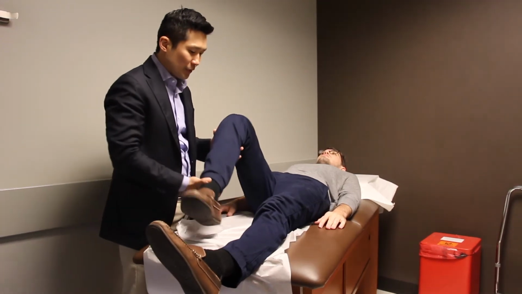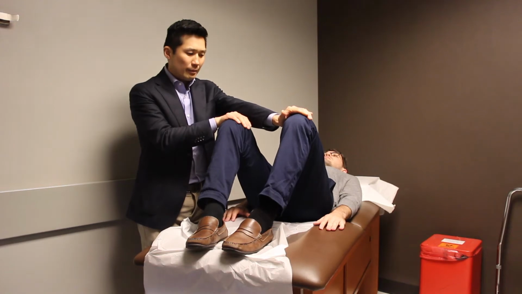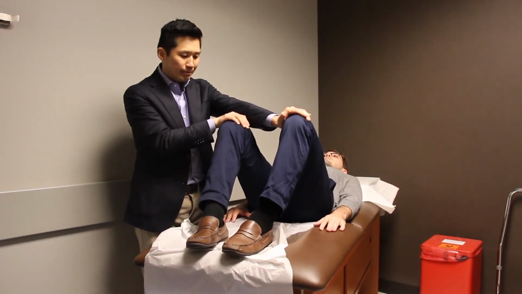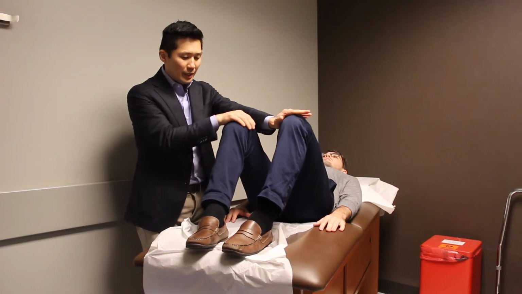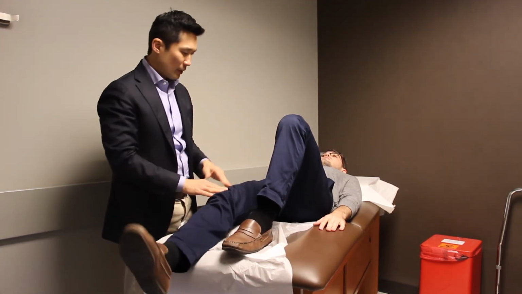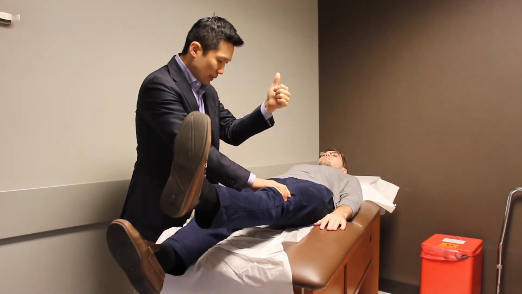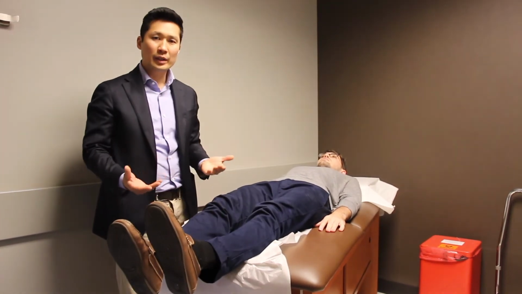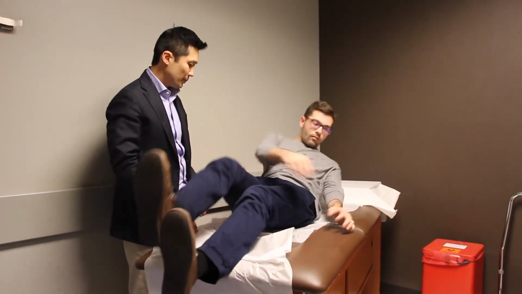We'll also do a strength assessment, so we'll have them bring both knees up. We'll have them abduct against manual testing, abduction, adduction, and then straighten legs out. This one too, and then hip flexion, and that will conclude our supine examination. Next, we'll have him lie in a lateral position.